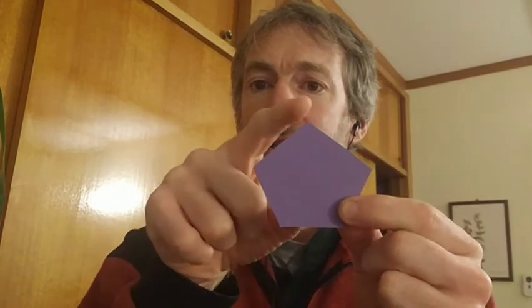Now, the next one has, well, should we count the corners first and then we'll talk about what it is? 1, 2, 3, 4, 5. It has 5 corners and 1, 2, 3, 4, 5 edges. Are the edges straight? Yes. It has 5 corners and 5 straight edges.